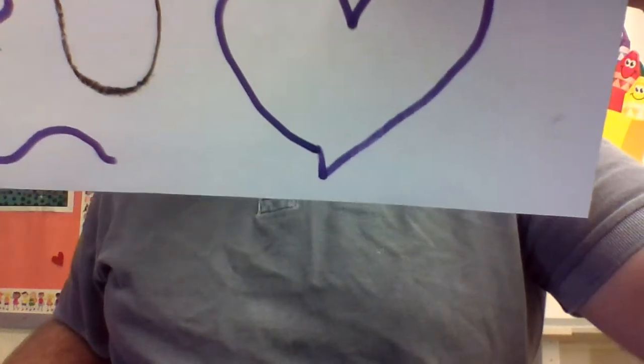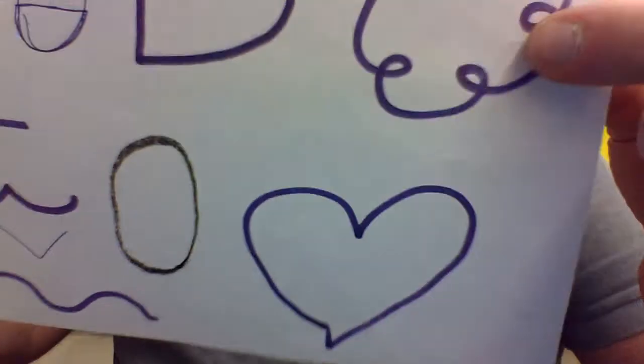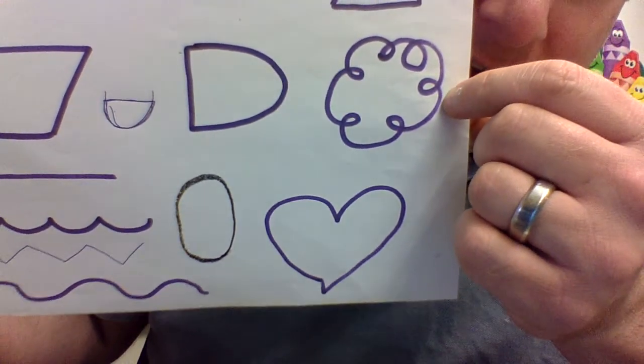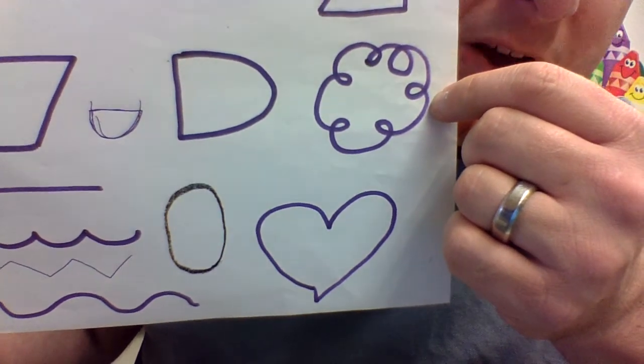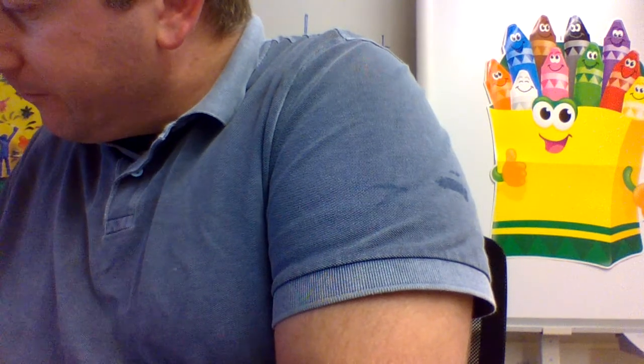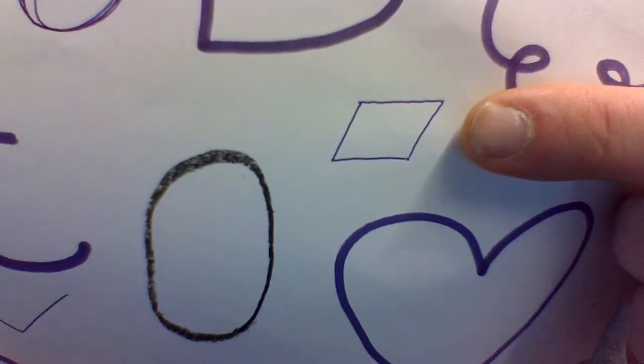What shape is this? Very nice. That is a heart. Tricky one. This one can be called a cloud, could be called a tree, or could be called a bunny tail. Here's another one we've been over. Yep, it could look like a diamond, but it's not called a diamond. Well, you can call it a diamond, I don't mind. We technically are supposed to call it a rhombus. Say rhombus.